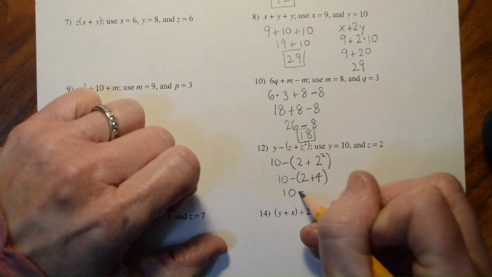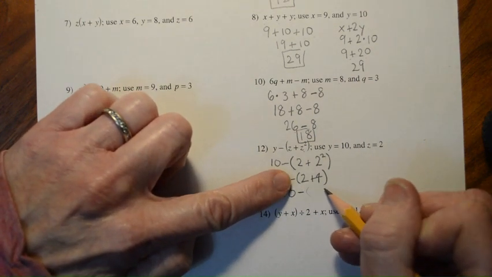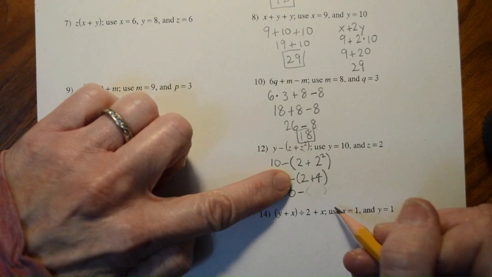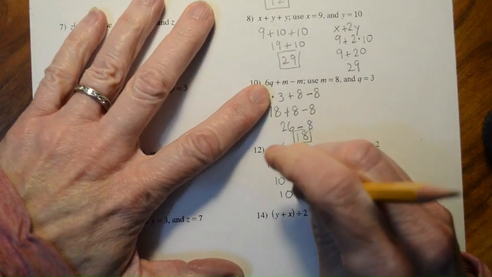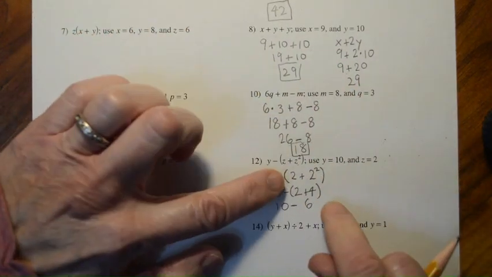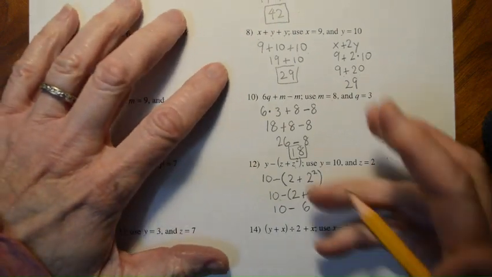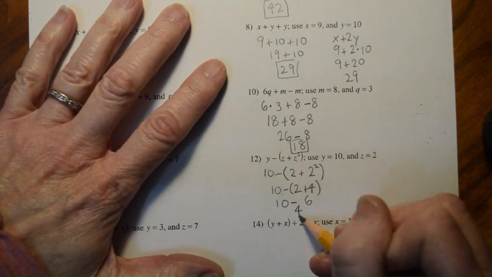So 10 minus, this is the point where we've talked about before. I don't need the parentheses if I'm not grouping two numbers together anymore. And so I can just write this as plain old 10 minus 6. Again, as soon as I have no numbers to group together, I don't need the parentheses. And then I would just do 10 minus 6, 4.